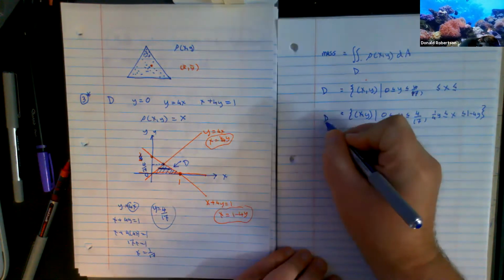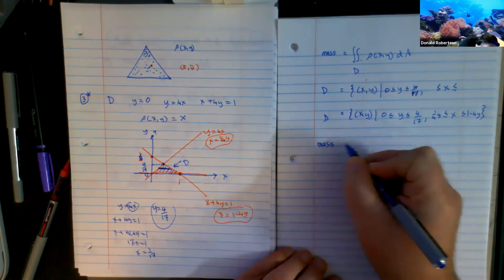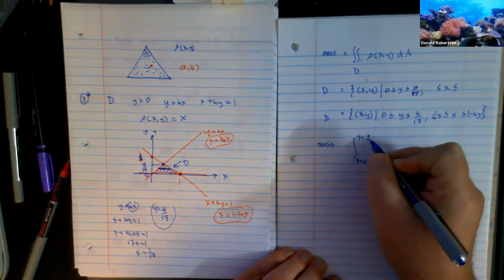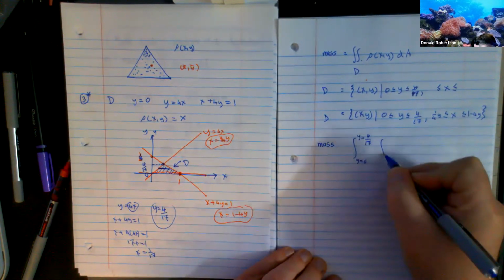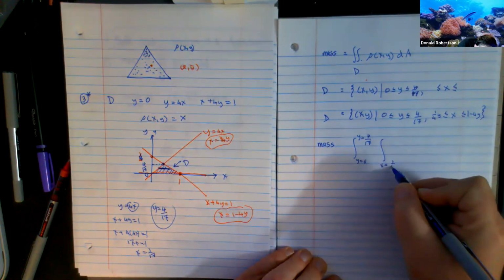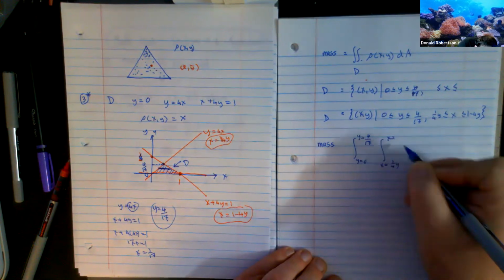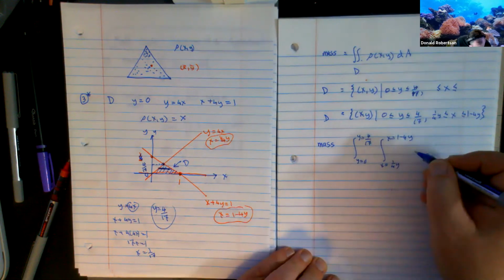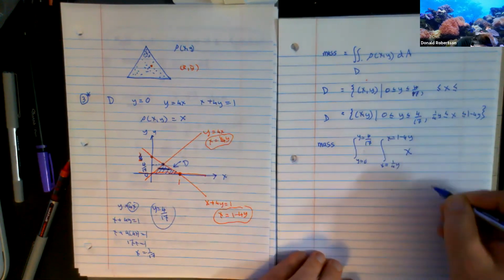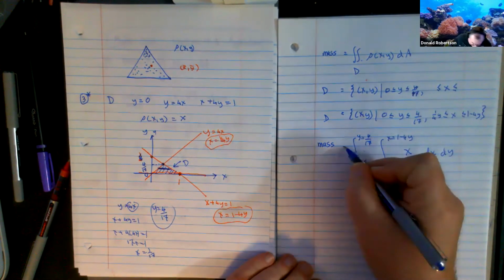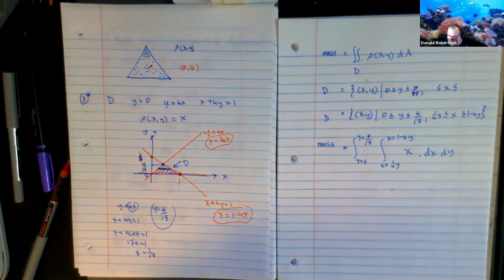Okay, so let's get the mass then. It's going to be from y equals 0 to 4/17, and x goes from 1/4 y to 1 minus 4y. The density function was just x, and we're going to do a dx first, followed by a dy. Does that look good? Okay, let's move on.